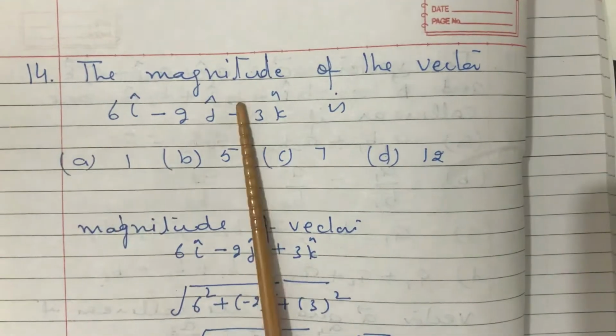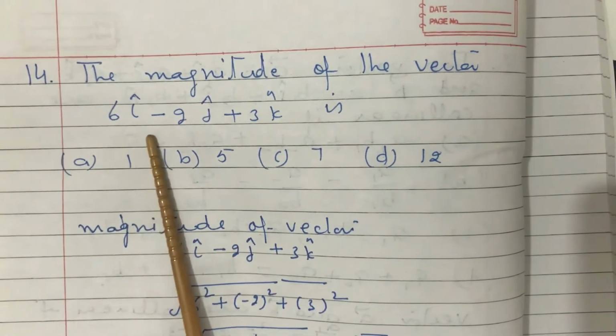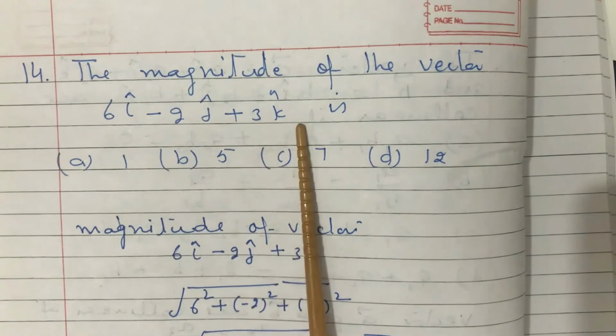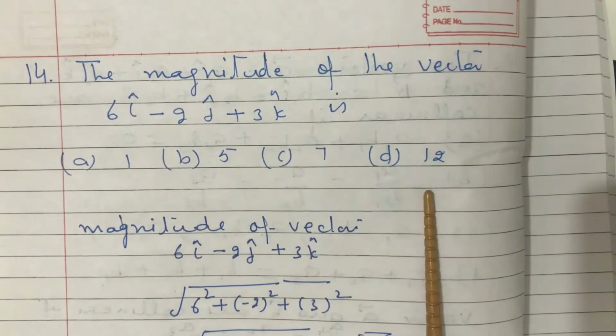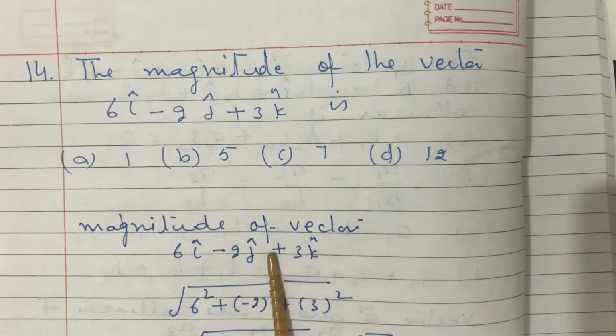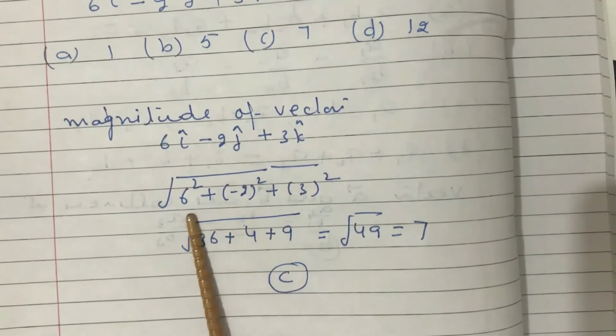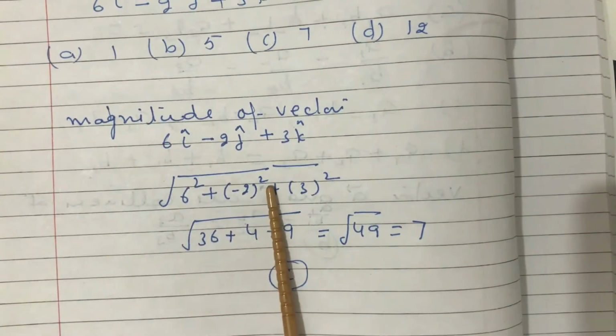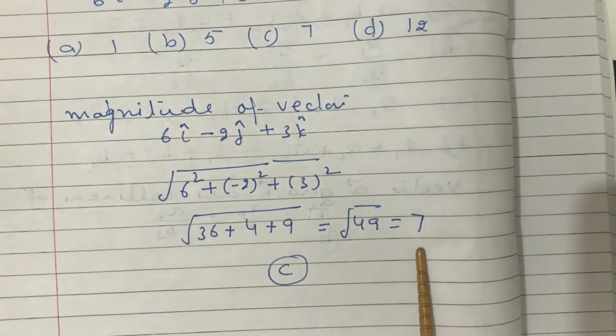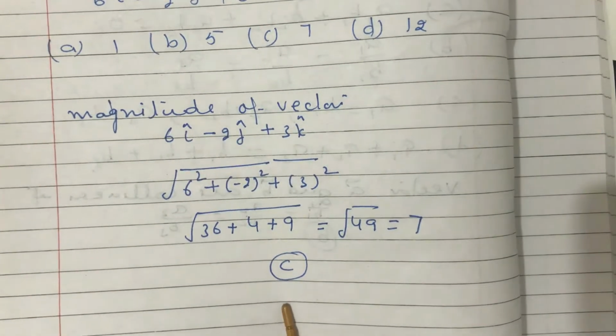14th question. The magnitude of the vector 6i cap minus 2j cap plus 3k cap is, there are 4 options. Magnitude of this vector is root of 6 square plus (minus 2) square plus 3 square, that will come out to be 7. So C is the option.